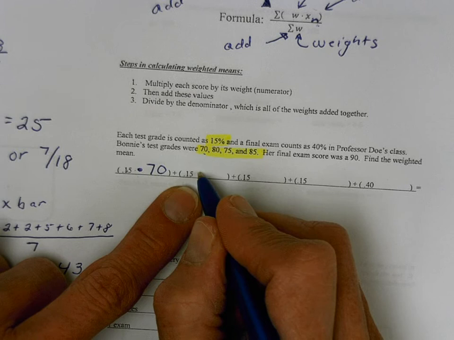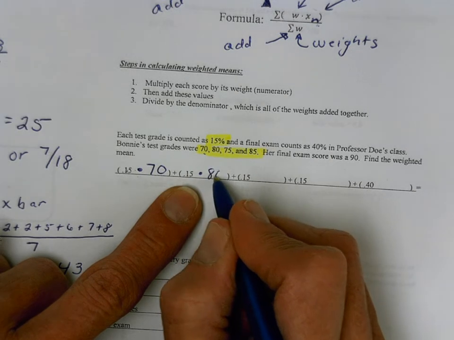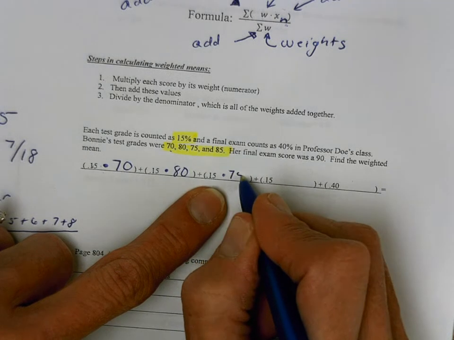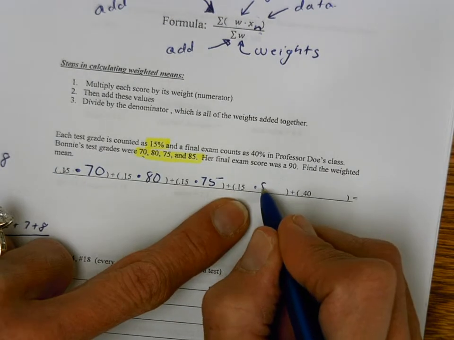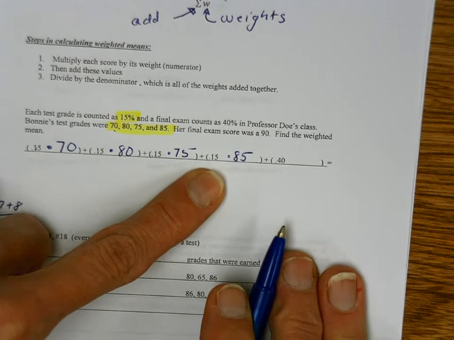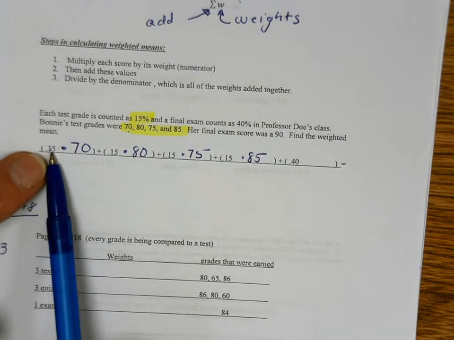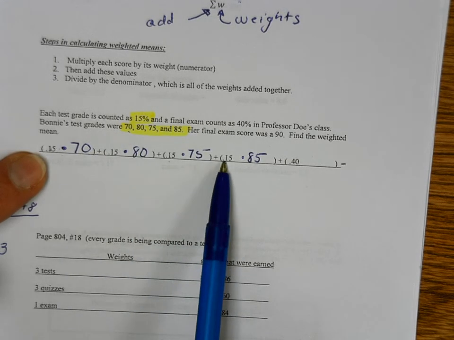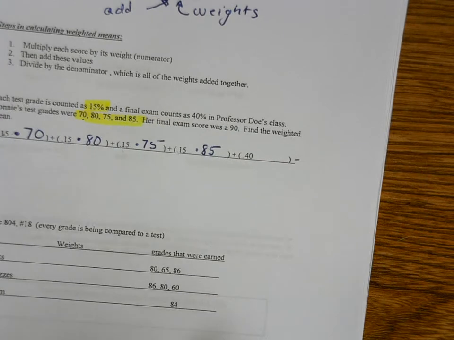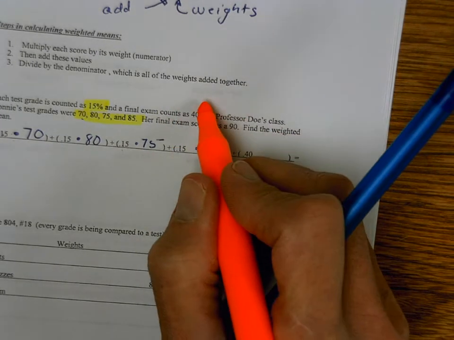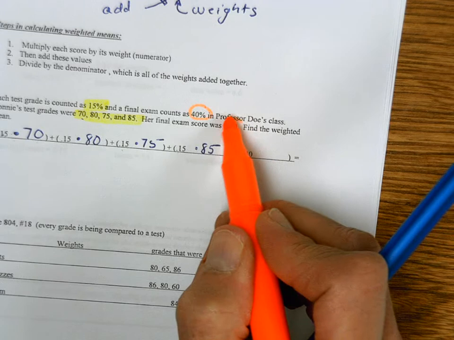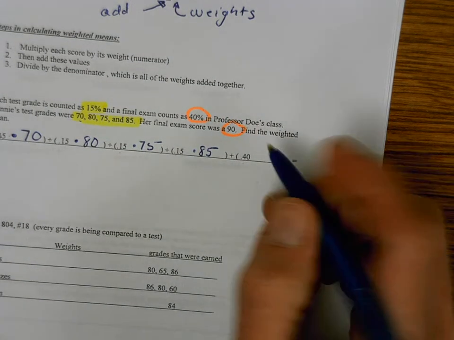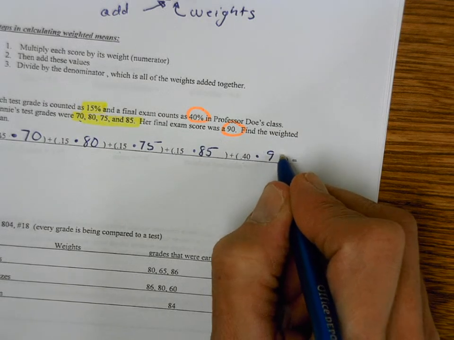And then we're going to multiply by our second data, which is 80. Our third data is 75. And our fourth data is 85. Okay, that's pretty easy, right? Just your weight times your data. Weight times your data. Weight times your data. Okay, now the exam is 40% of our grade, and I'm going to do that in a different color here. Okay, so here's our weight, and our data is 90%.